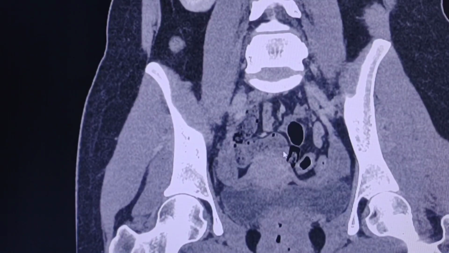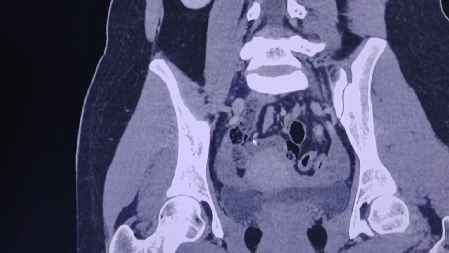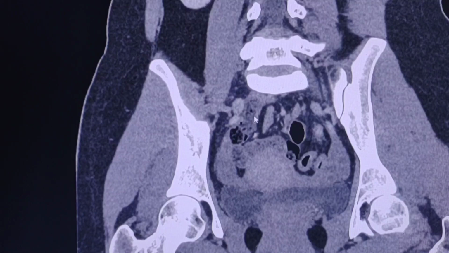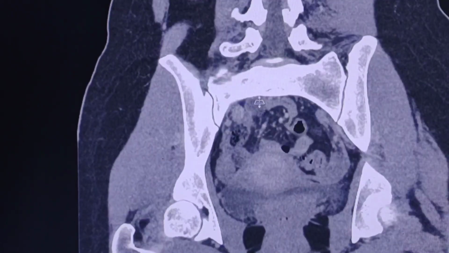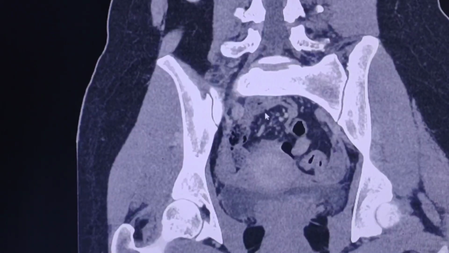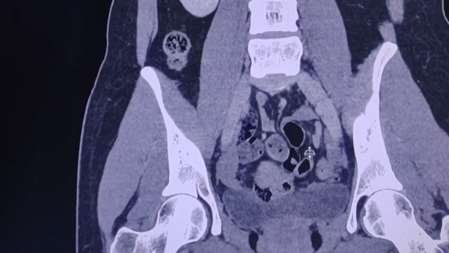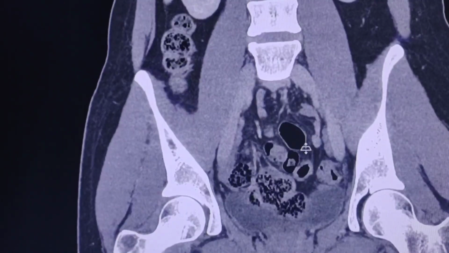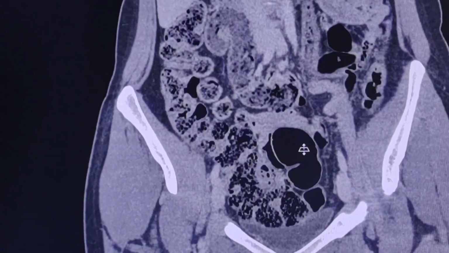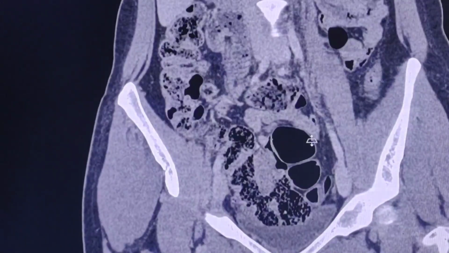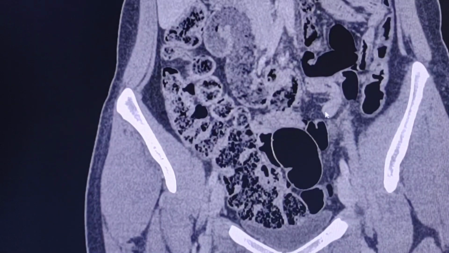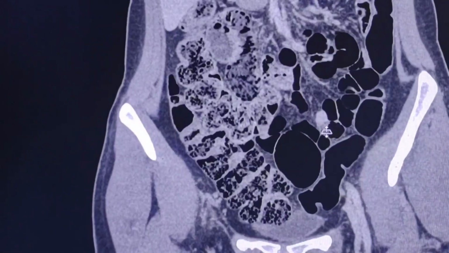But if we track the ileum backwards, we can see that there is collapse and there is intermittent dilation of the small bowel. Not all the bowel loops are dilated like in this region here.